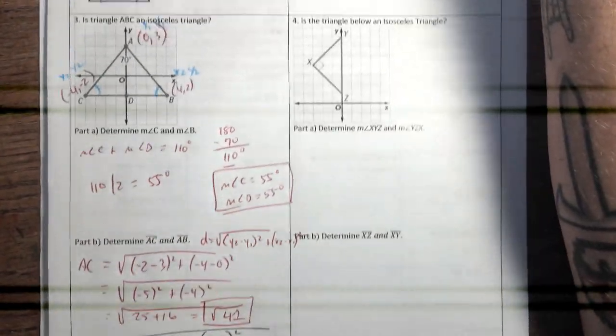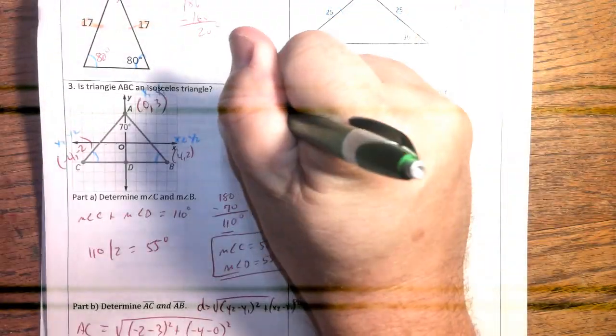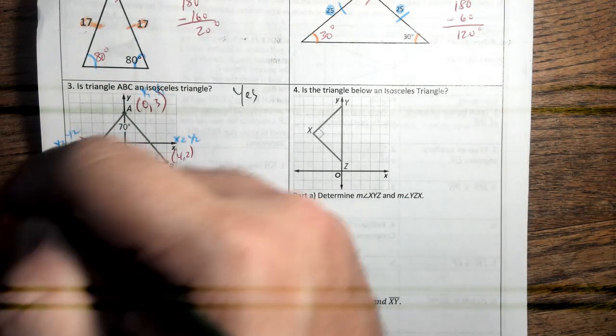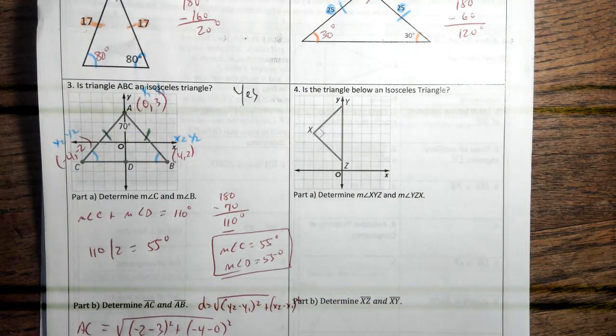So go back up the page. Is it an isosceles triangle? Yes. Why? Because these sides are congruent and those angles are congruent. That's how we prove it.